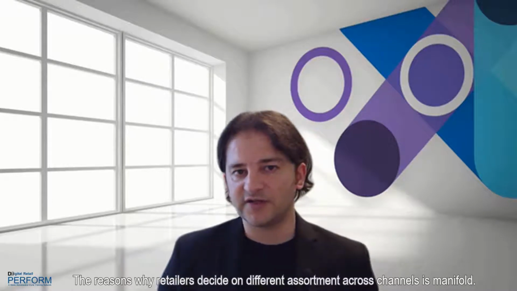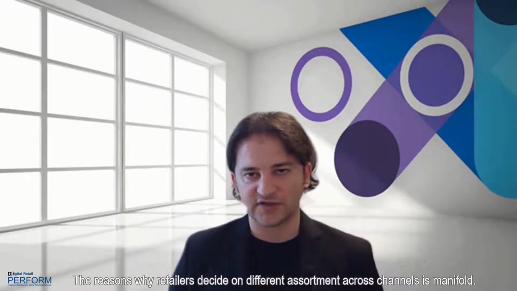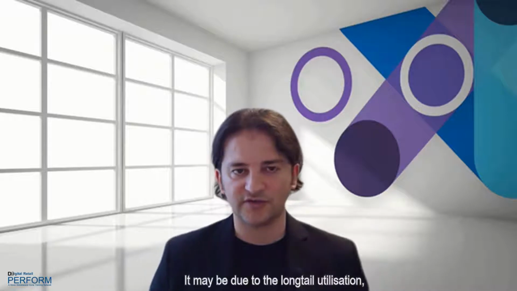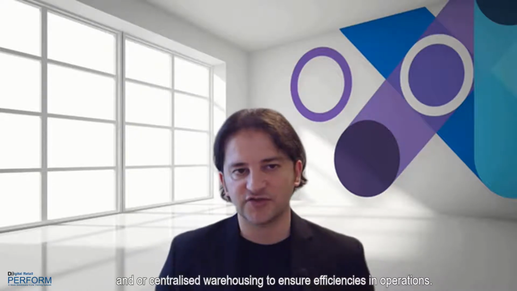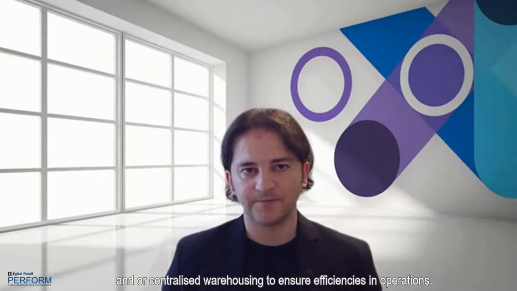The reasons why retailers decide on different assortments across channels are manifold. It may be due to the long-tail utilization, physical space limitations, and/or centralized warehousing to ensure efficiency in operations.